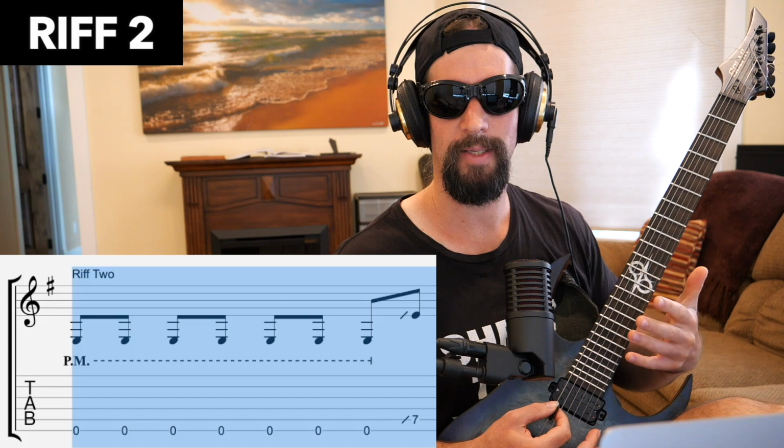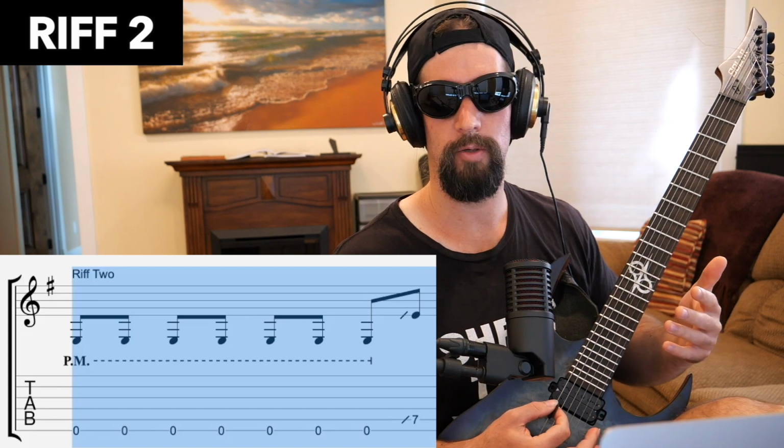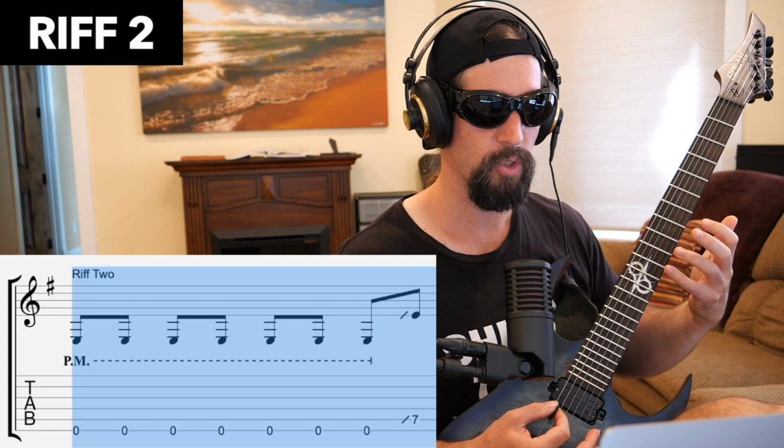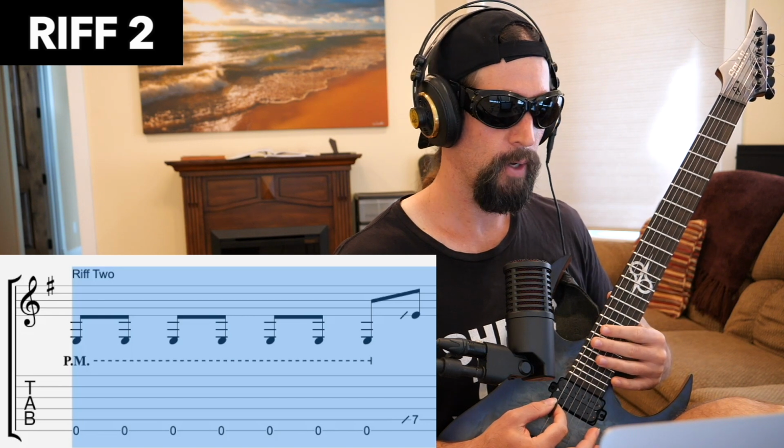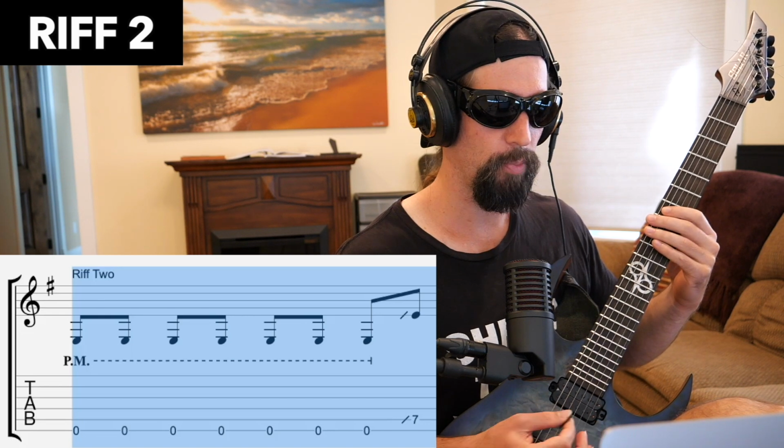It gives your music context. Don't skip the pedal tones. If you're just constantly changing notes, people don't have a sense of grounding. So it's just the open E string here.